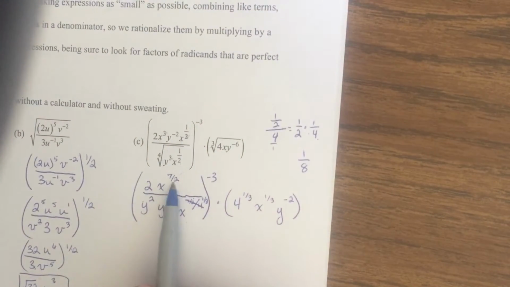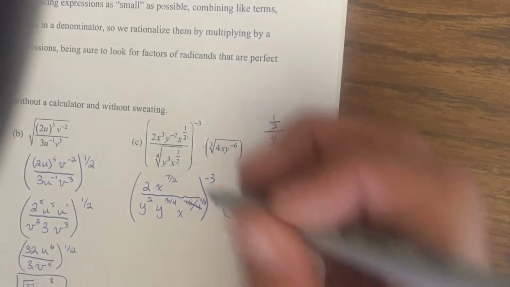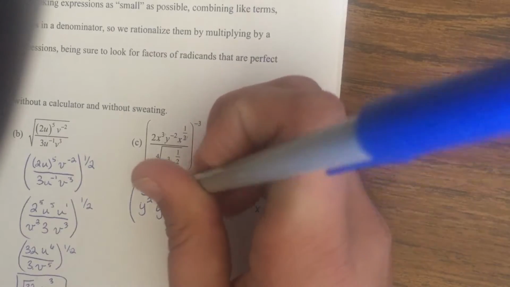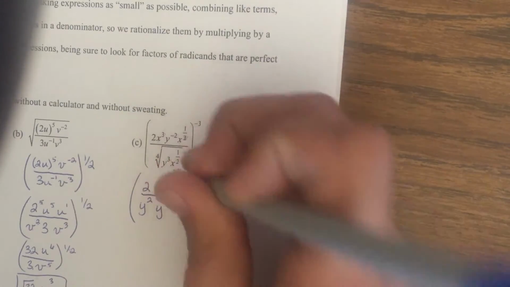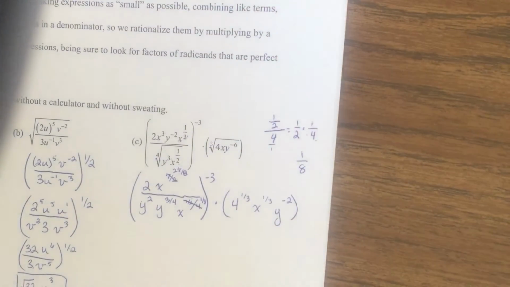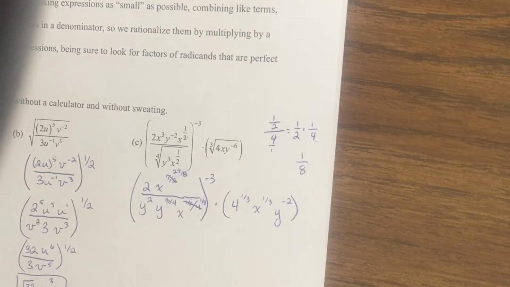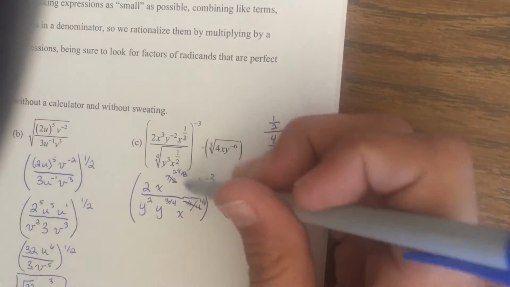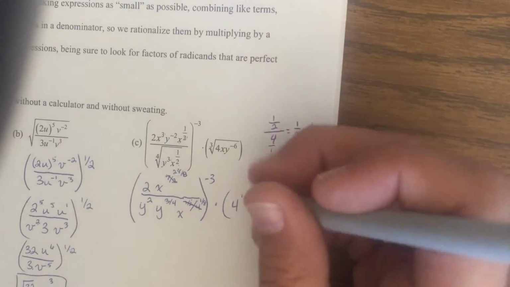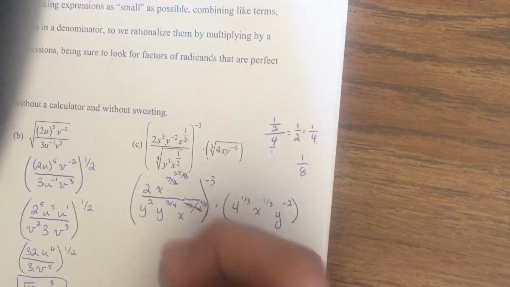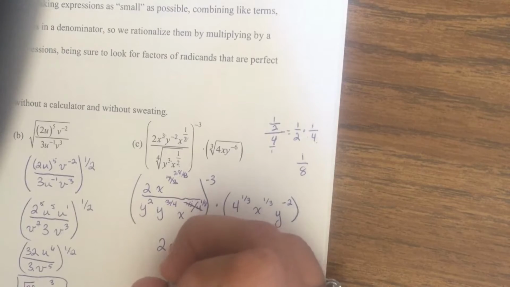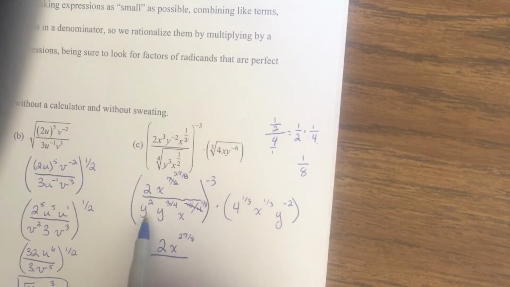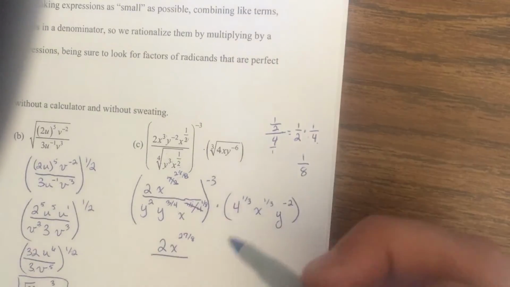So now I need this denominator to match up with the 8, so I've got to multiply by 4. So this is really 28/4. Nope, 28/8. There we go. Okay, so 28/8. So if I subtract these exponents, this is really now 27/8. So this is now 2x to the 27/8 over y squared and y to the 3/4.